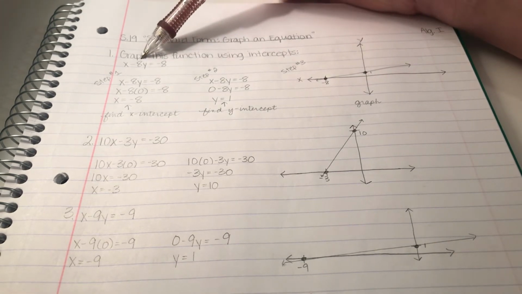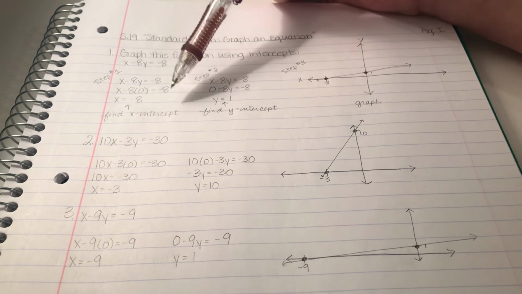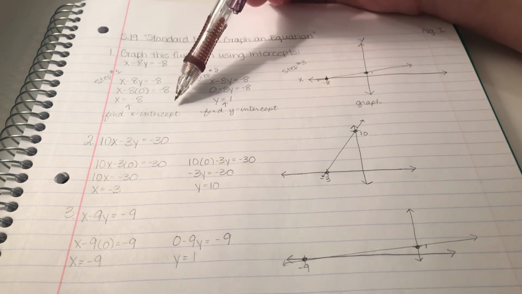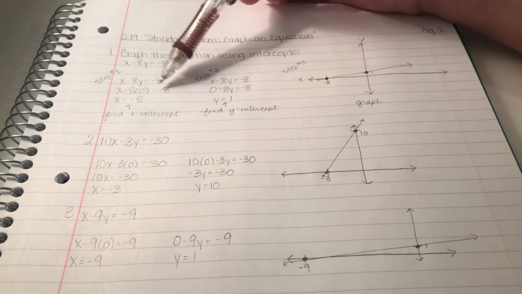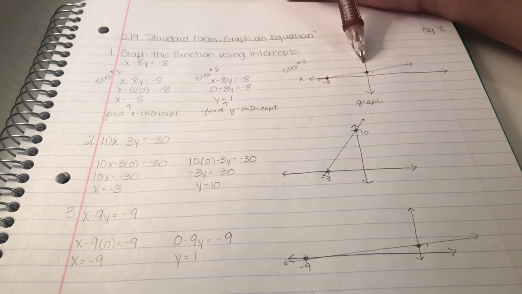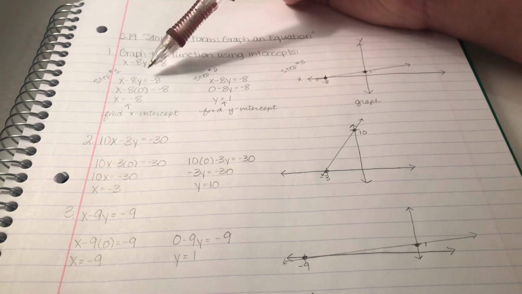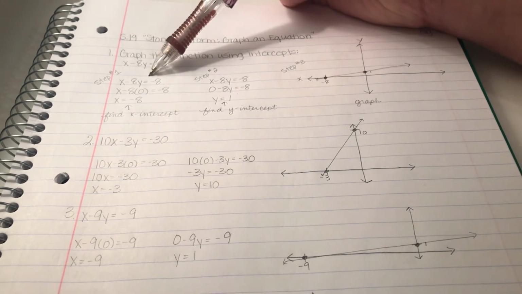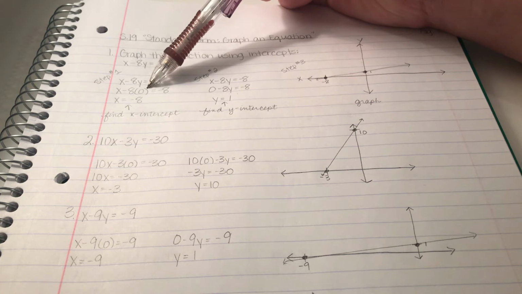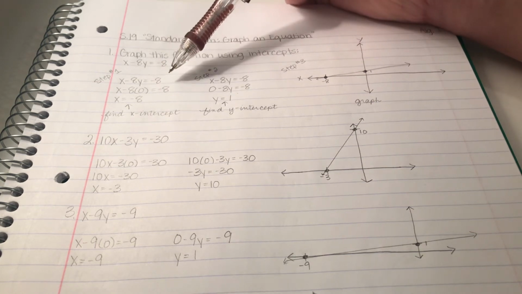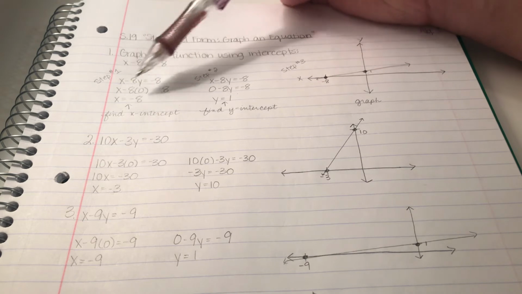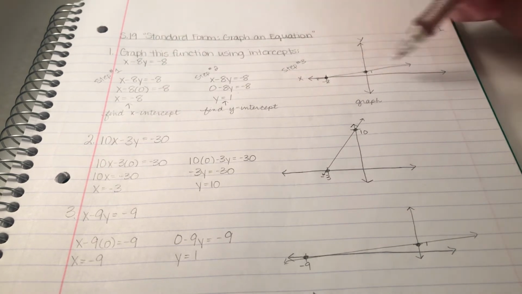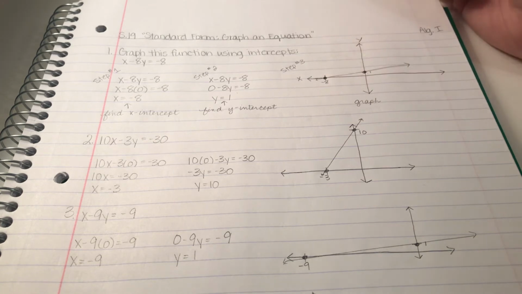So this was our original equation. I rewrote it here, and then I found the x-intercept. Now, obviously you could do the y-intercept first or the x-intercept. You just need to know both of these points to be able to plot it. So x minus 8y equals negative 8. To find my x-intercept, I plug in a 0 for my y. So I would have x minus 8 times 0 equals negative 8. That would leave me with x equals negative 8. So if I was drawing this out, I could put a dot there at negative 8 because I know that's my x-intercept where it crosses the x-axis.